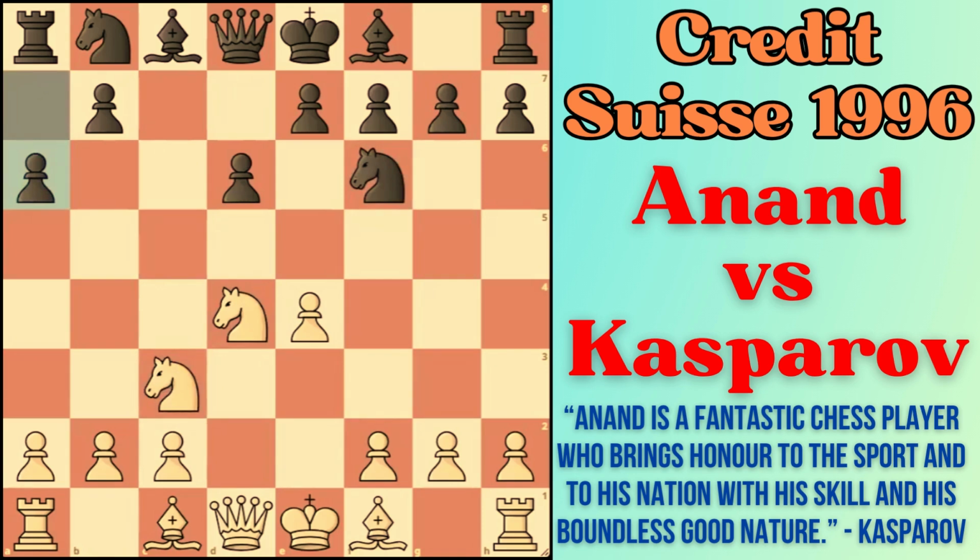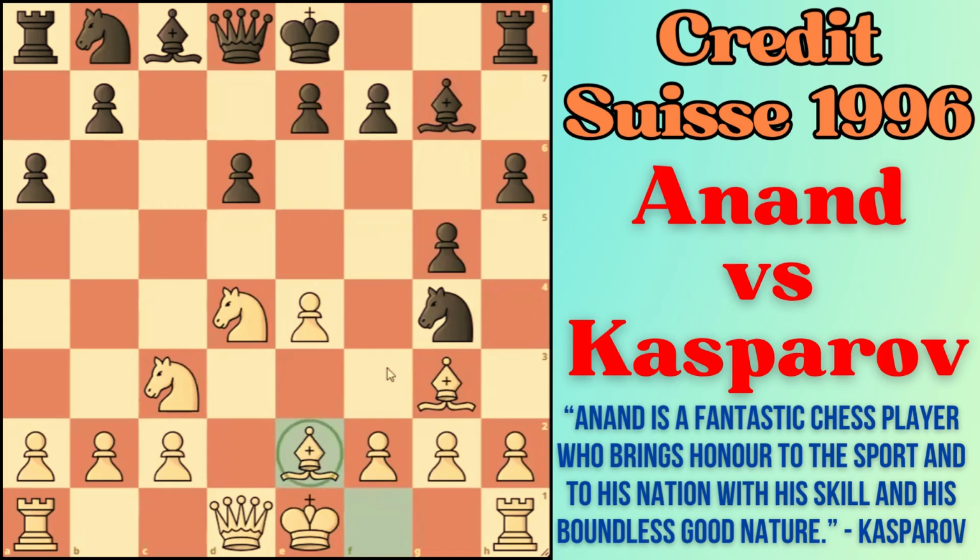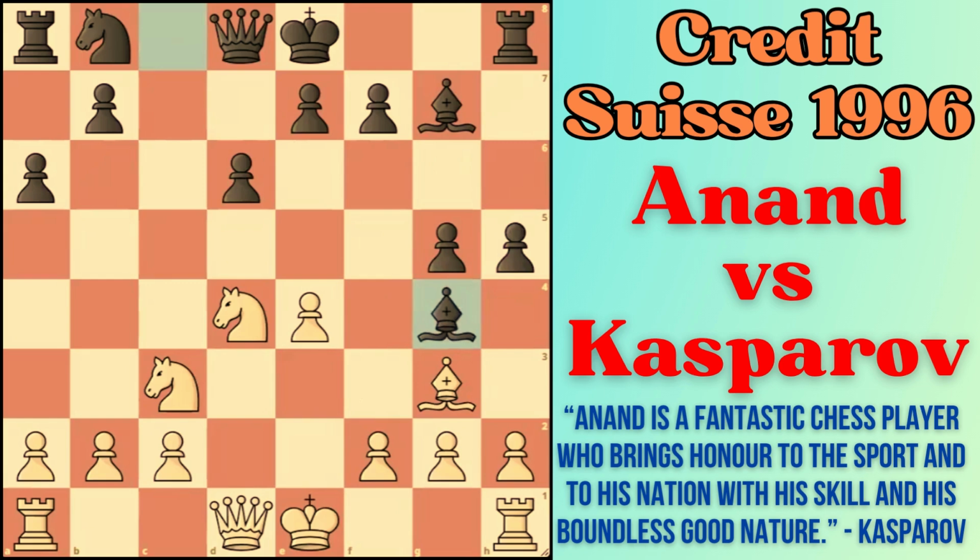Anand developed his bishop to e3. Kasparov immediately challenged it with knight to g4. After bishop to g5, h6 followed. Bishop dropped back to h4, then came pawn to g5. The bishop retreated to g3, and Kasparov continued with bishop to g7. Anand calmly played bishop to e2, eyeing a double attack on the knight on g4. Kasparov pushed h5. After bishop captures on g4, bishop recaptures.